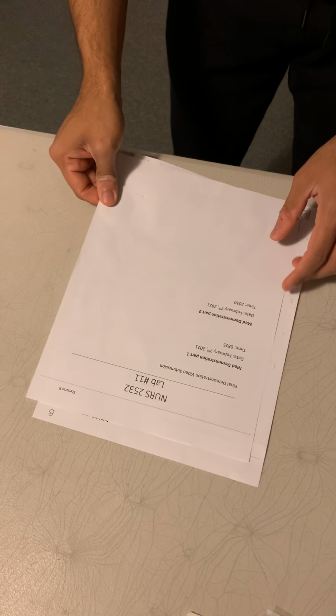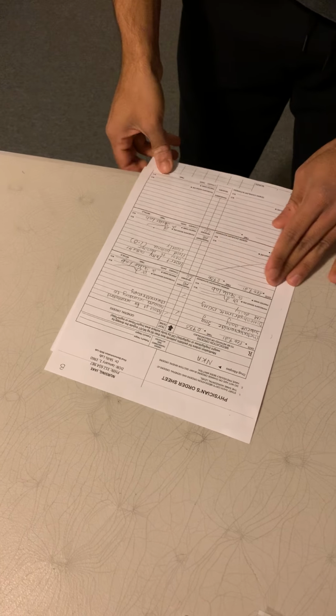Subcutaneous injection demo. First thing we're doing is just checking the date and the time. Today's February 7th, 2021. Right now the time is 0:25. Next thing we're doing is comparing the physician's orders to the MAR.